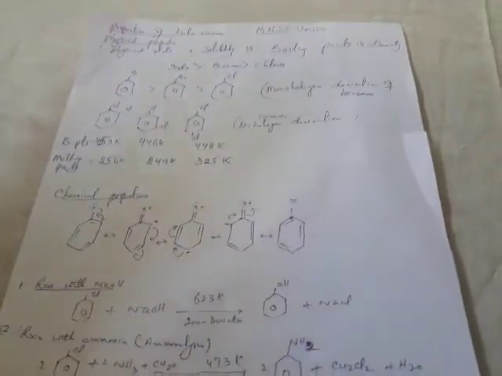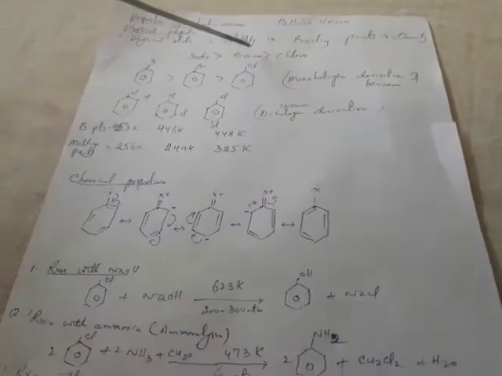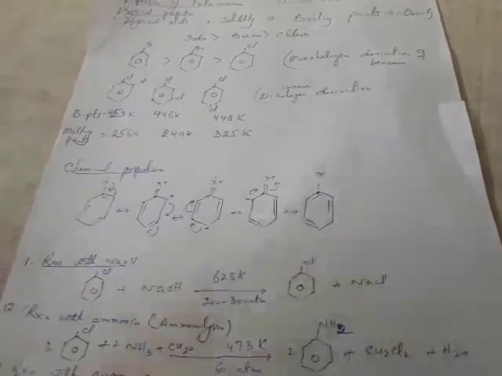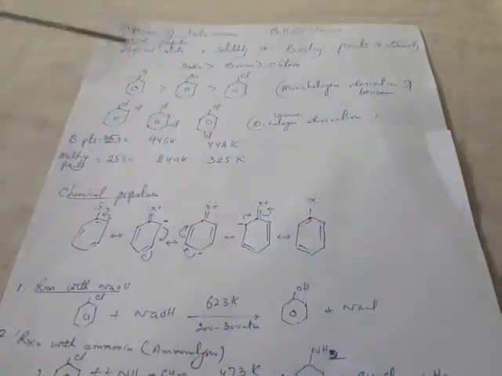Then we have the boiling points. As far as the boiling points of these haloarenes are concerned, the boiling points of monohalogen derivatives of benzene follow this order: iodobenzene has a boiling point greater than bromobenzene, which is still greater than chlorobenzene. Now, as far as dihalogen derivatives of benzene are concerned, in the case of isomeric dihalogen derivatives, we have 1,2-dichlorobenzene, then 1,3-dichlorobenzene, then 1,4-dichlorobenzene.